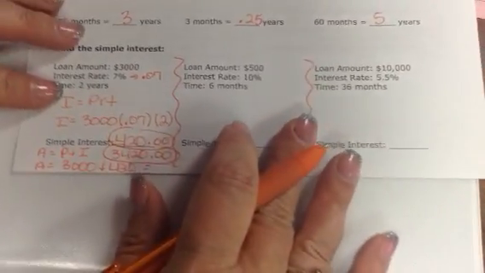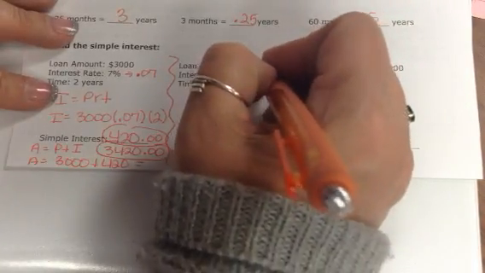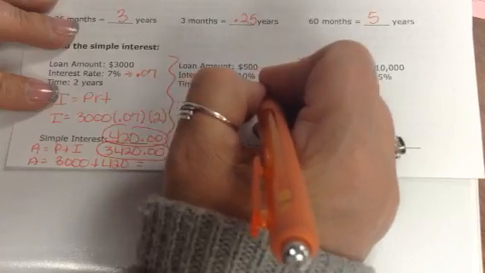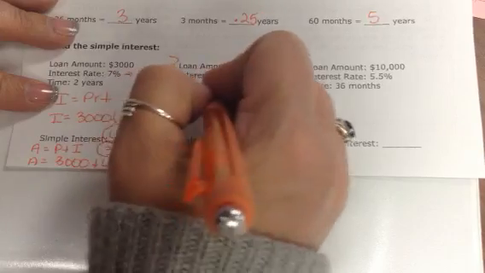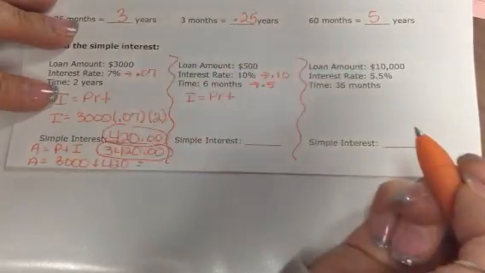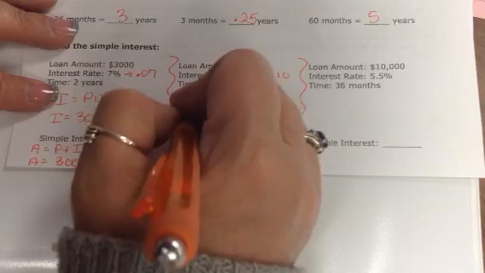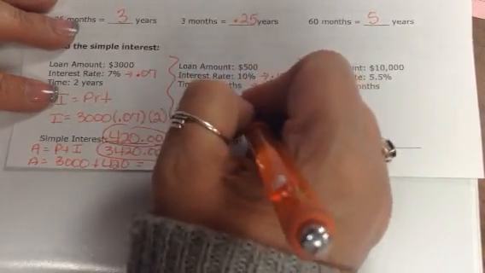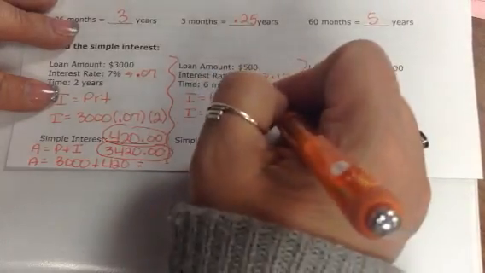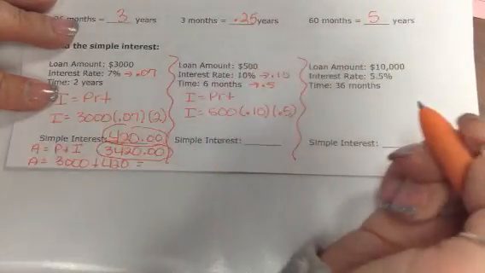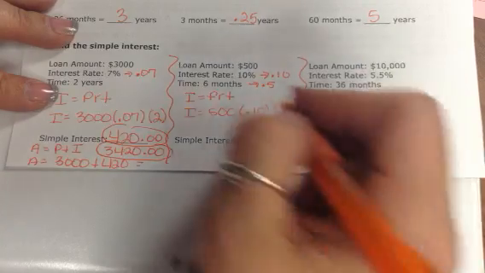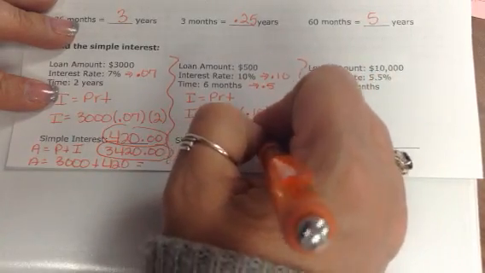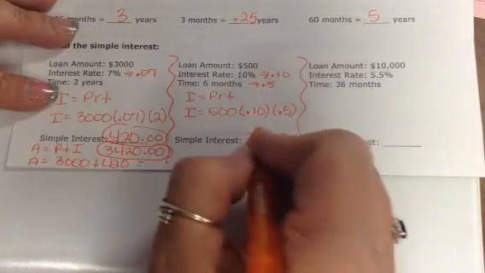Okay, let's look at the next one. I'm going to change my rate to 0.10. I'm going to change 6 months to 0.5. And I'm going to say I equals PRT. And then we're going to fill in. I equals 500 is my P. My R is 0.10. And my years is 0.5. If I throw all that in the calculator, I get $25. That is my interest paid.